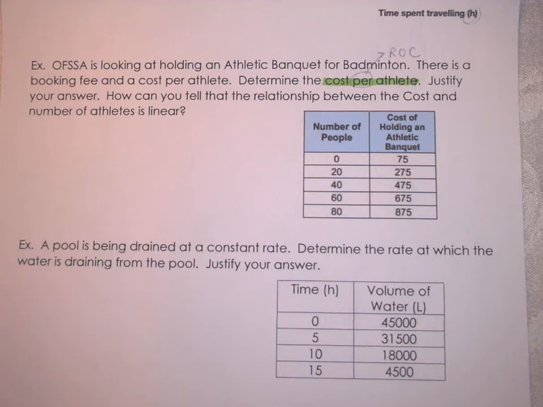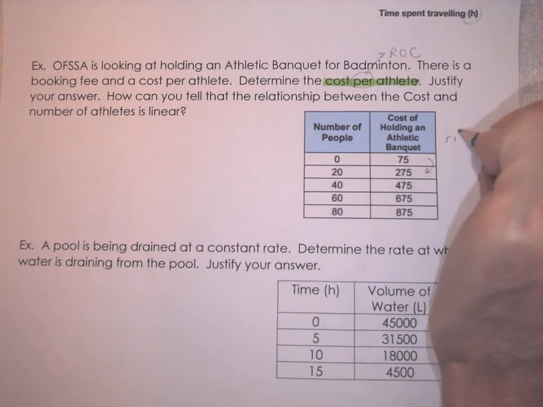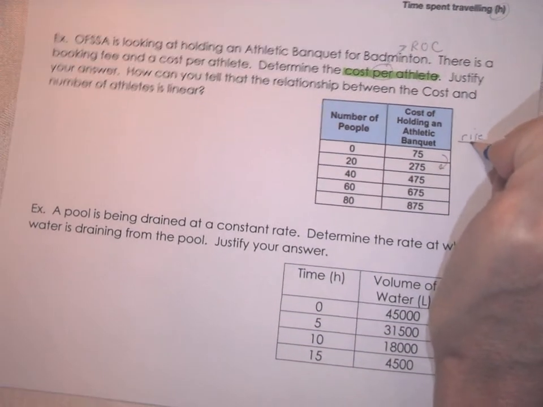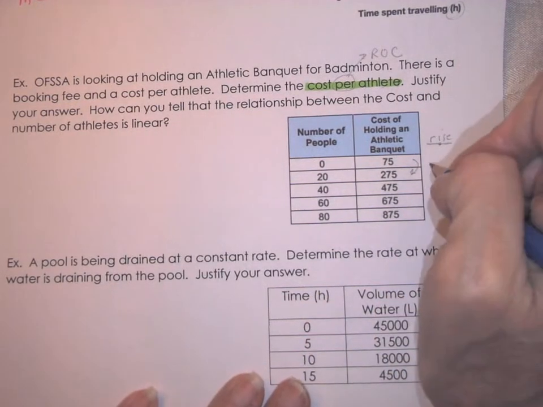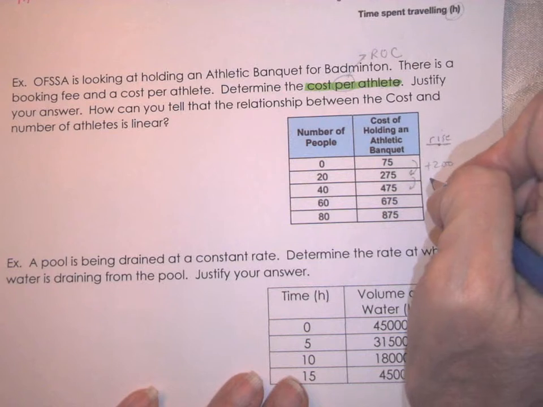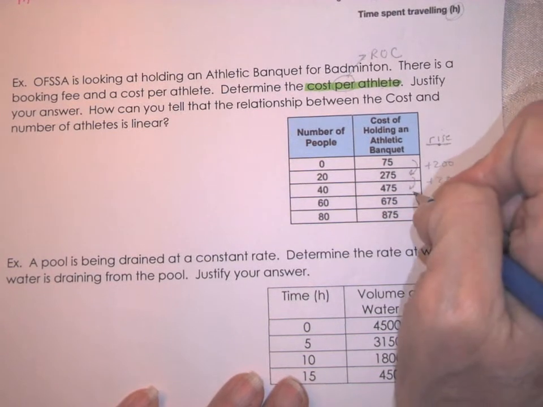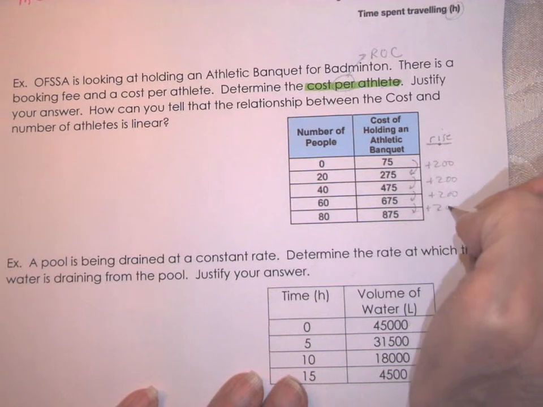So there's a couple of things we have to answer here. I would start off by finding the rises. From 75 up to 275 is up 200. From 275 up to 475 is up another 200, and so on.